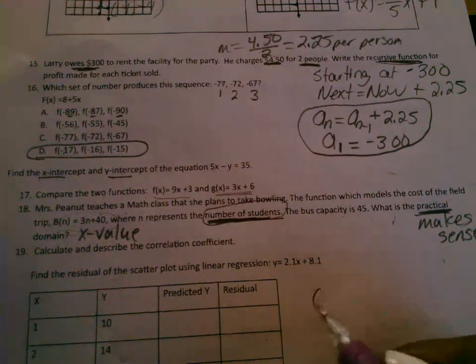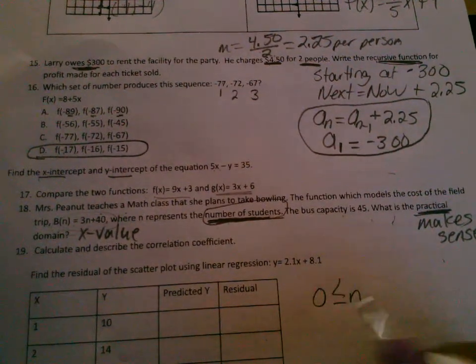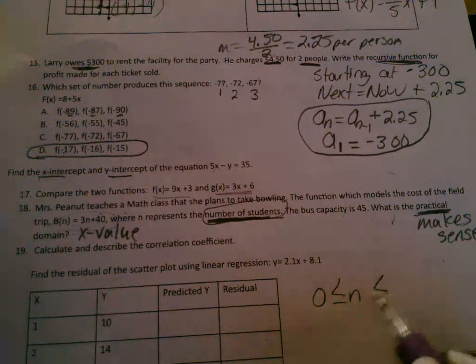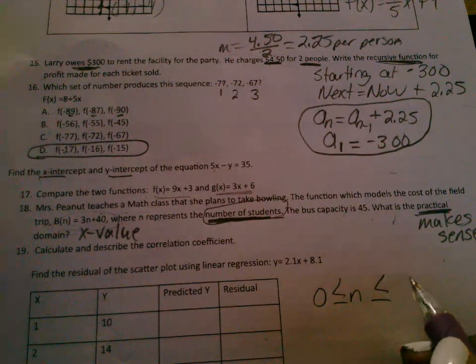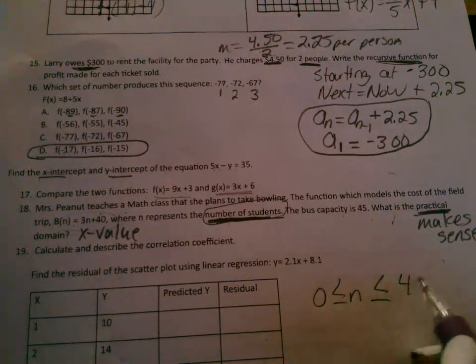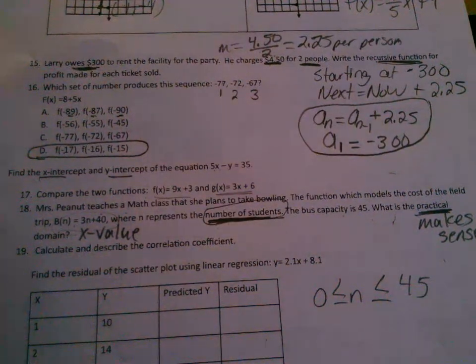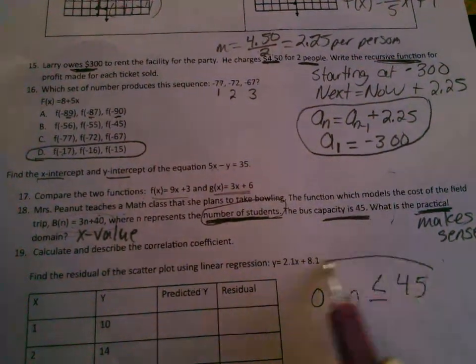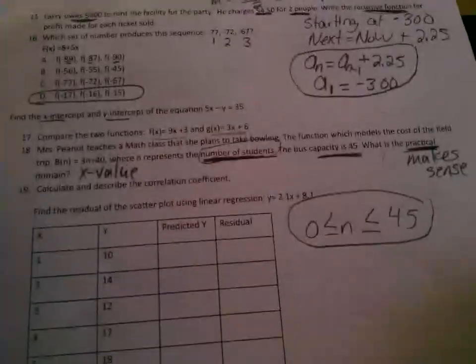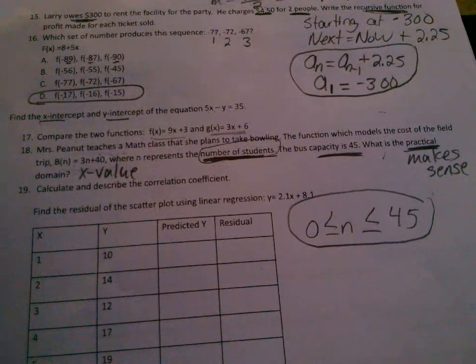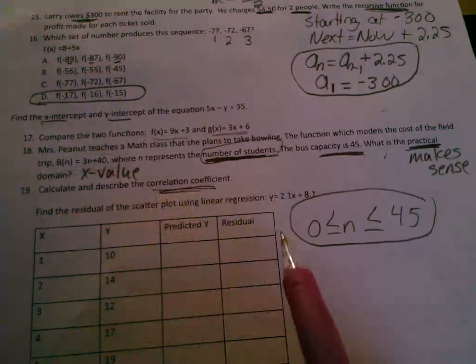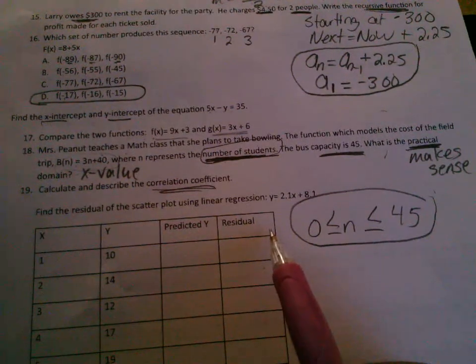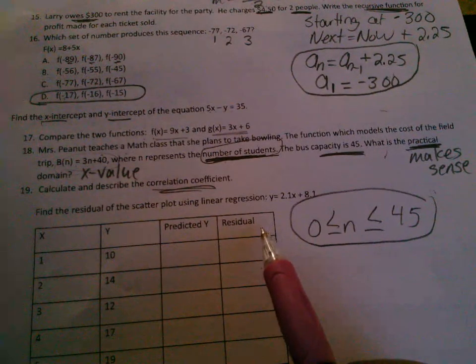So you can have between 0 and what number? What's the highest number you could have? 45. Why 45? That's the maximum capacity. This is your practical domain. Do you understand? Yes. Okay. All right, so now we're doing, you need a copy or y'all good? I'm good.